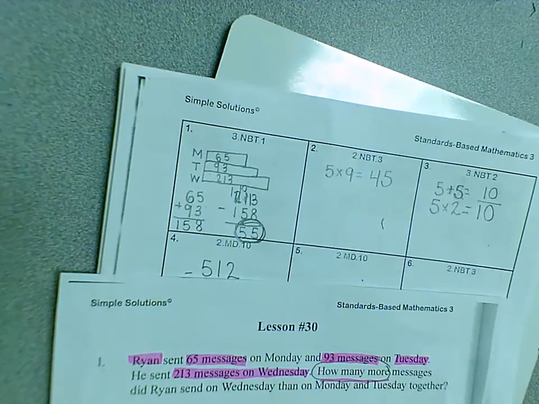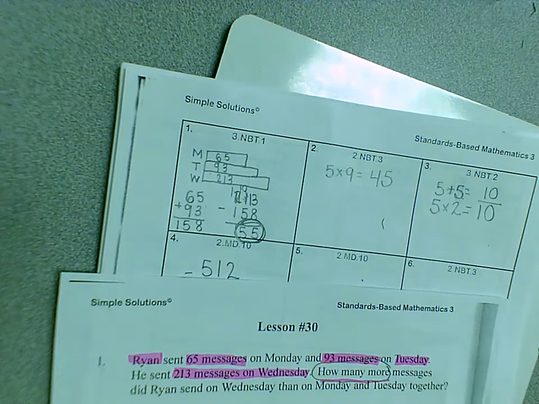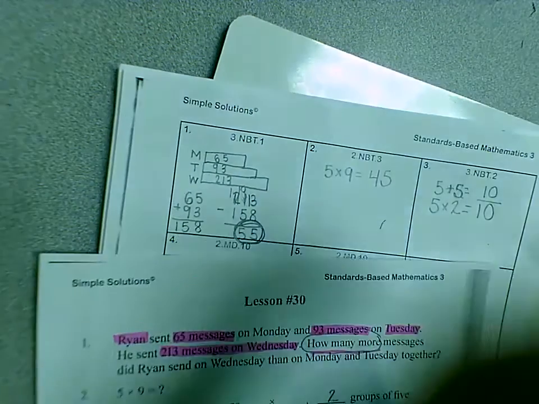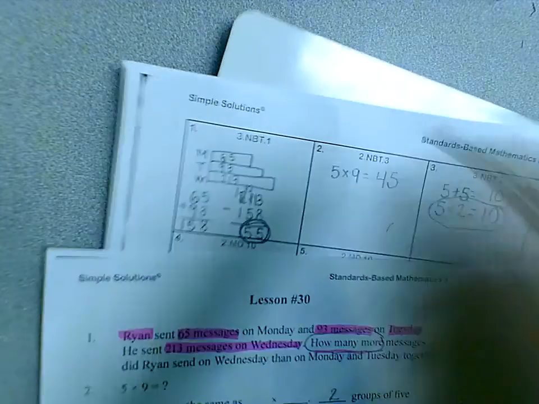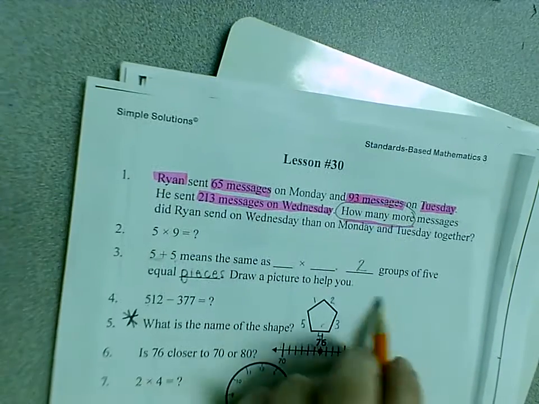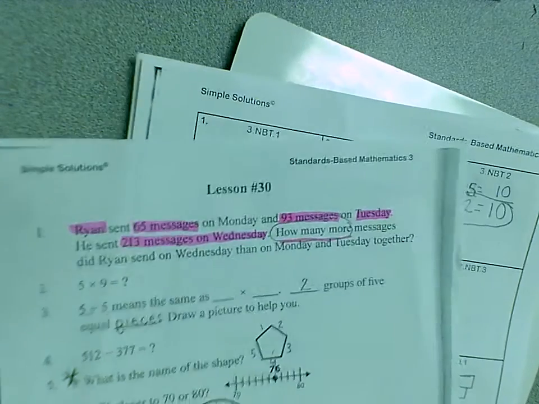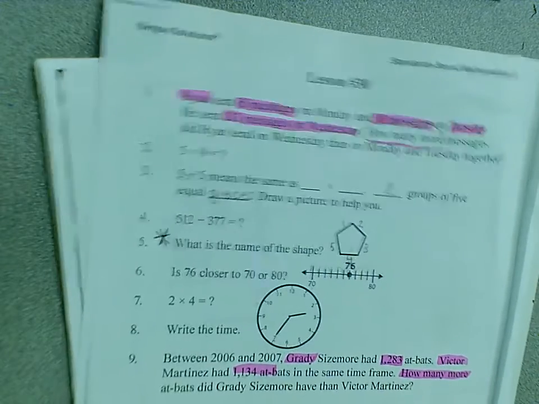I enjoy multiplication because it makes things go by quicker. And I'm going to circle my answer right here. It does ask you how many groups, say 2 groups of 5 equal pieces is fine for your answer.